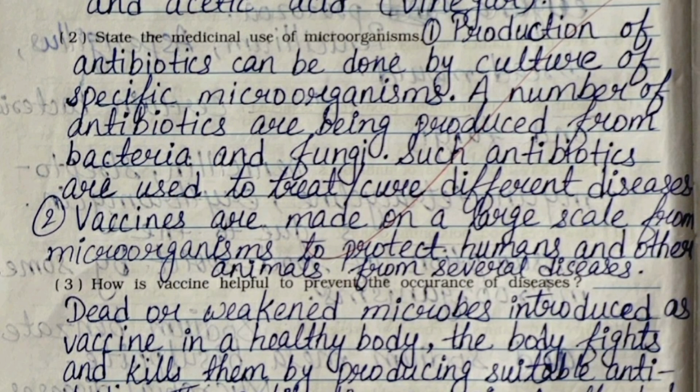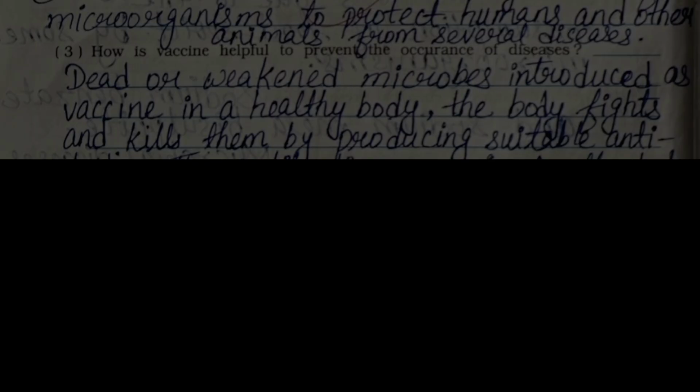Now the second question, state the medicinal use of microorganisms. Production of antibiotics can be done by culture of specific microorganisms. A number of antibiotics are being produced from bacteria and fungi. Such antibiotics are used to treat or cure different diseases. Vaccines are made on a large scale from microorganisms to protect humans and other animals from several diseases.